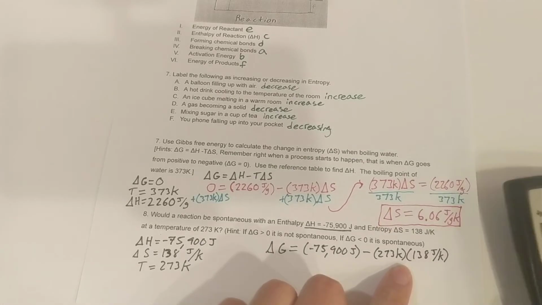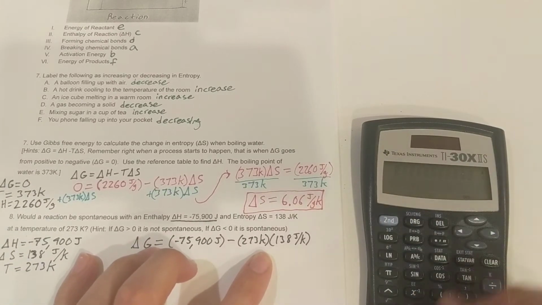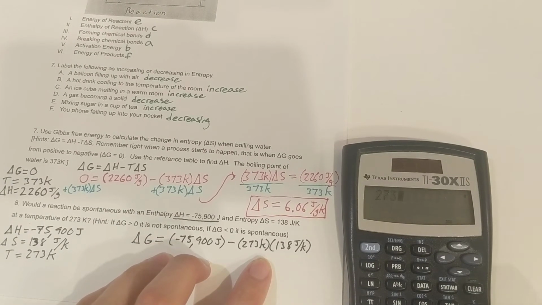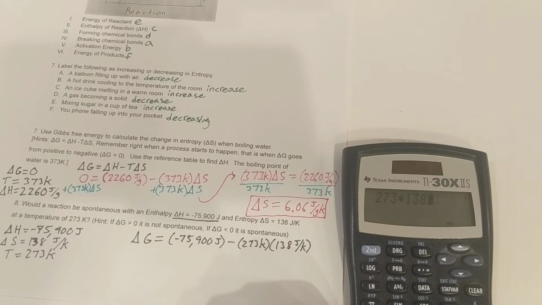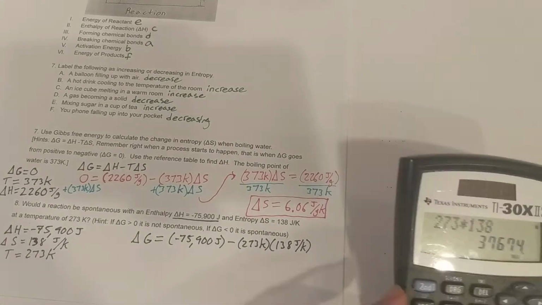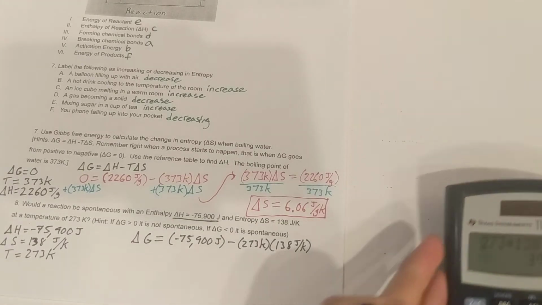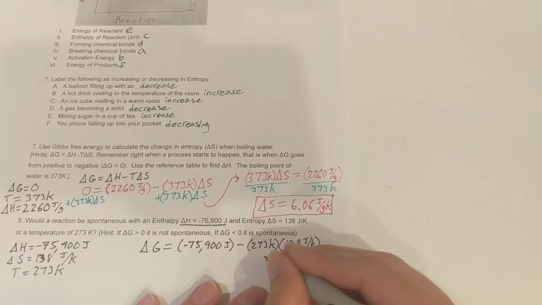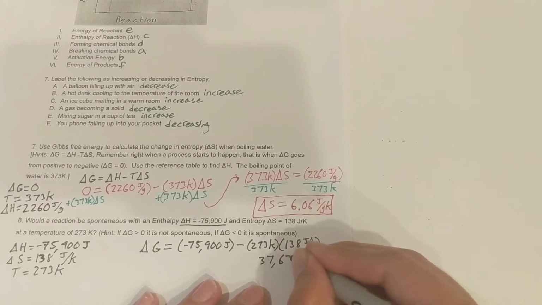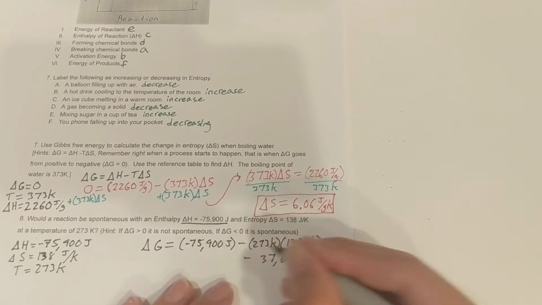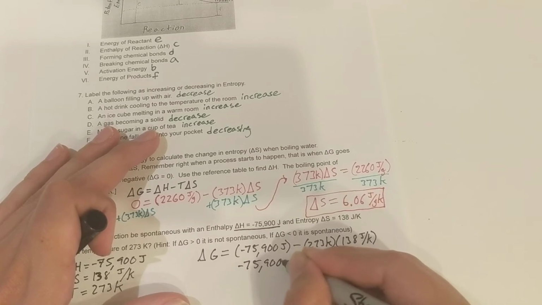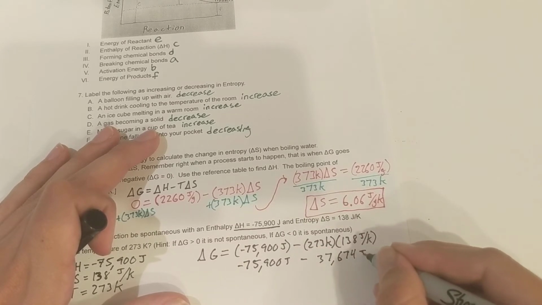And let's put this in the calculator right here. 273 times 138, we get about 37,674. And that would be in joules.